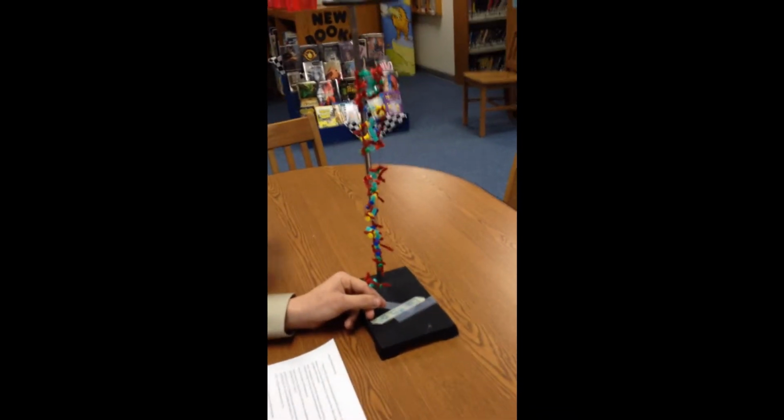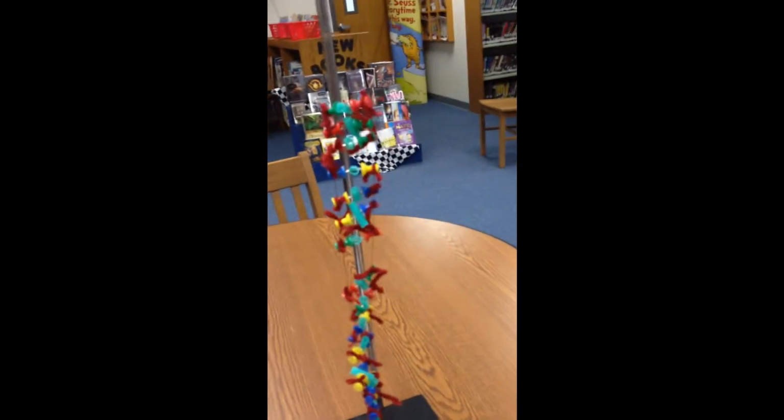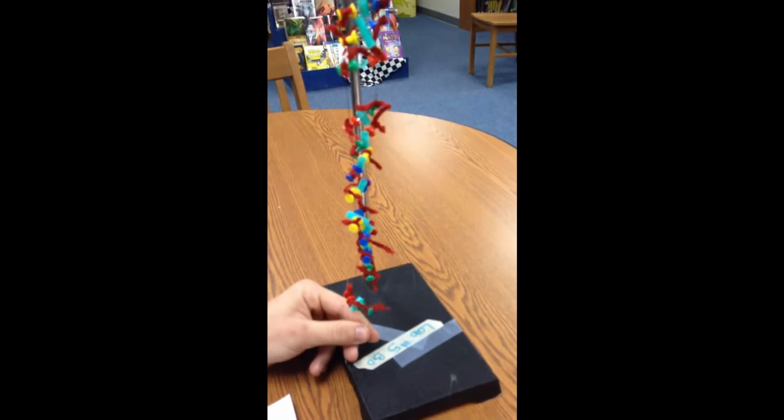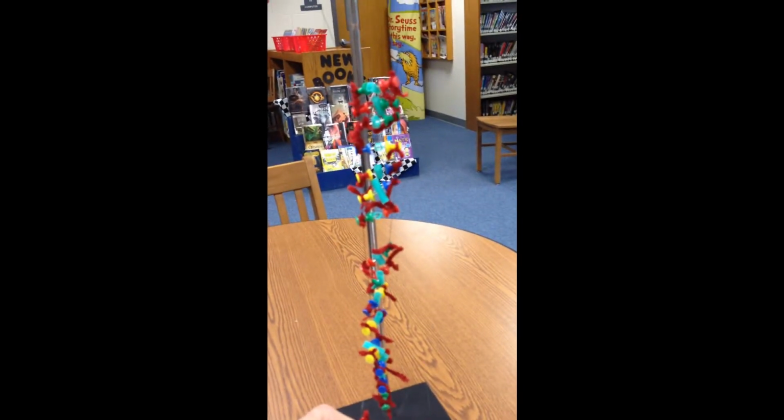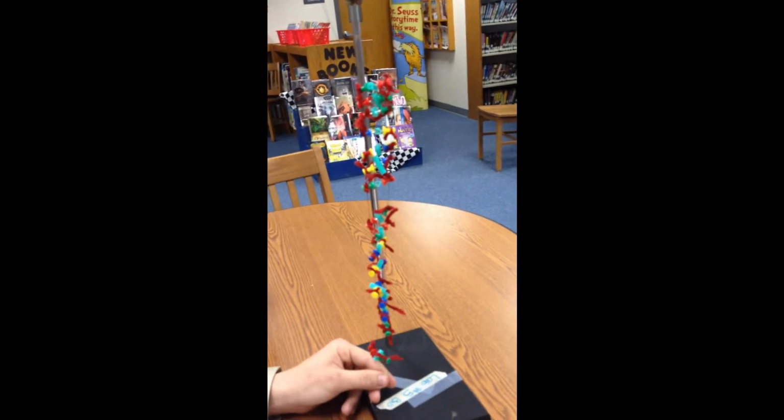Transcription also occurs in DNA every day. DNA transcription is the first step in gene expression. It occurs in the nucleus.